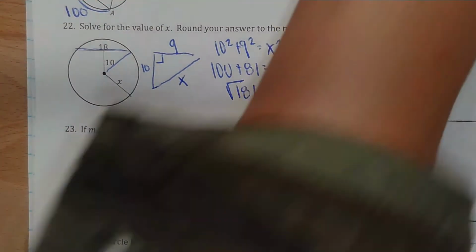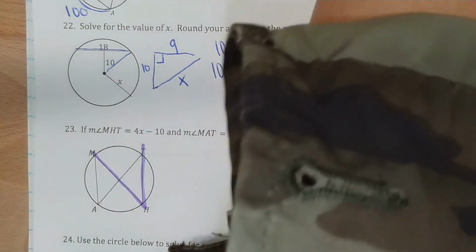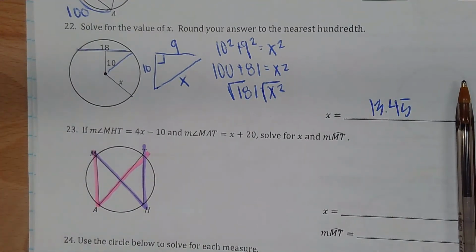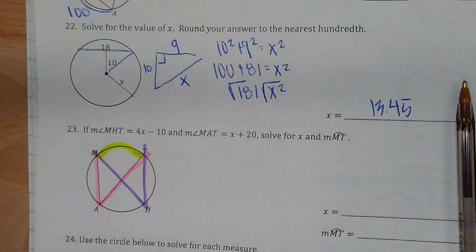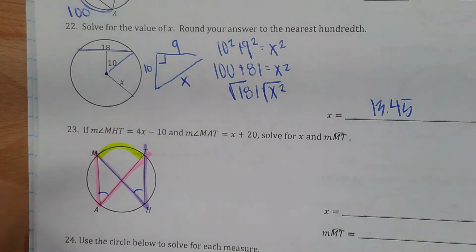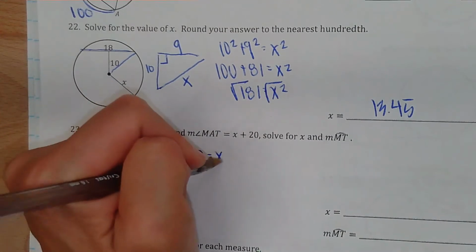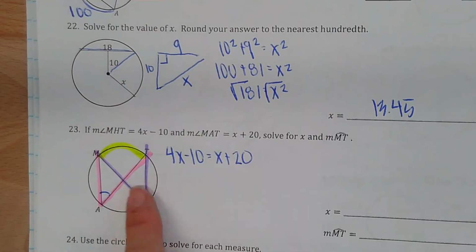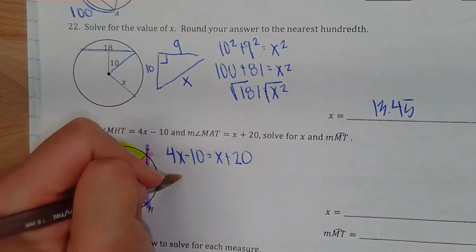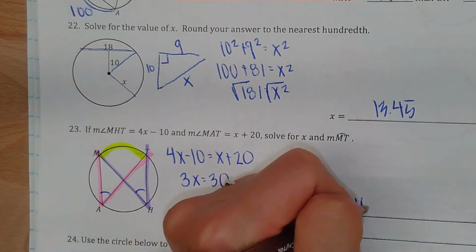So MHT, which is that angle right there, and MAT, this angle right here. If you notice, they're intercepting the same arc, so that means that they would be congruent to each other. We will set them equal. For x minus 10 equals x plus 20. We set them equal because they're intercepting the same arc and are therefore equal to each other. We end up with 3x equals 30 and x equals 10.